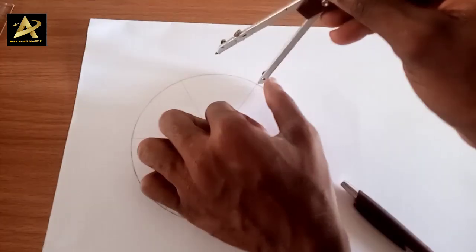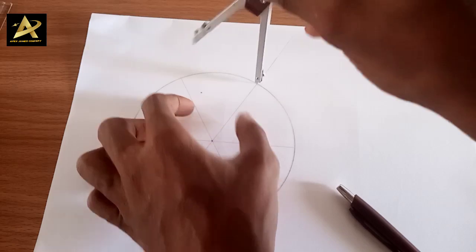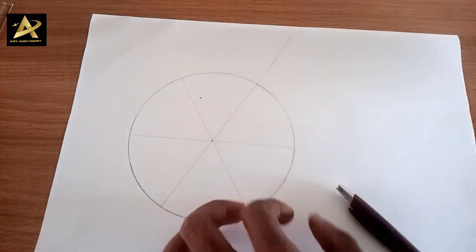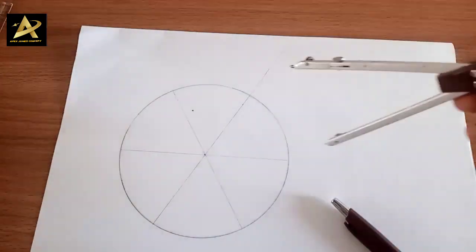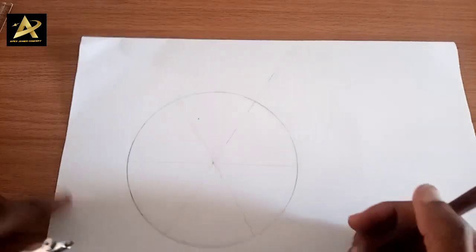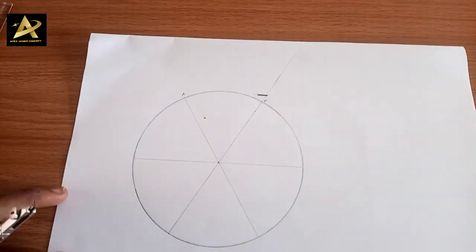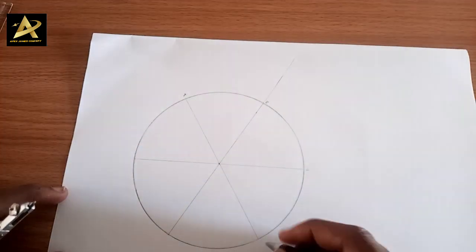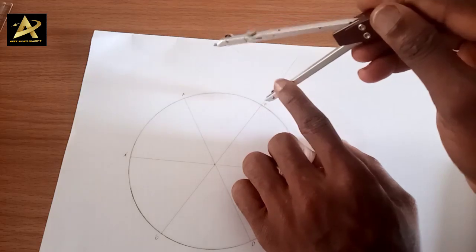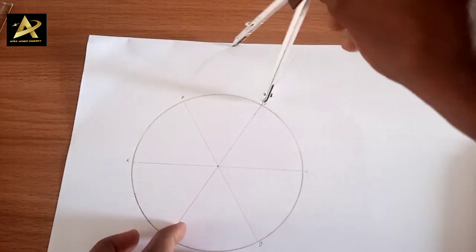Okay, let me make it clearly. So how I bisected this is, let me use a labeling: A, B, C, D, E, F. With my compass center on B and radius AB, I draw an arc.